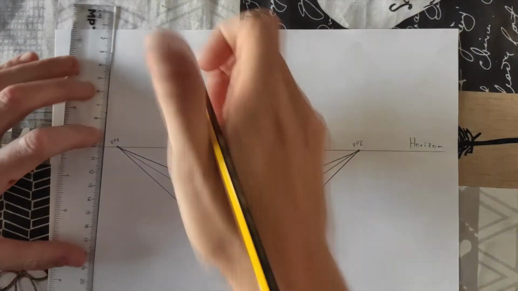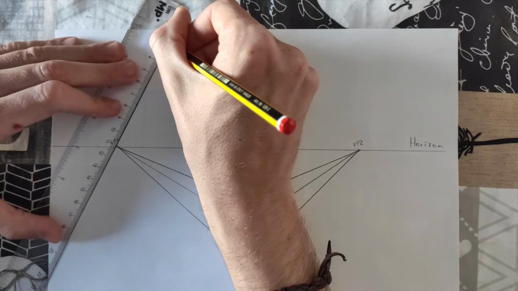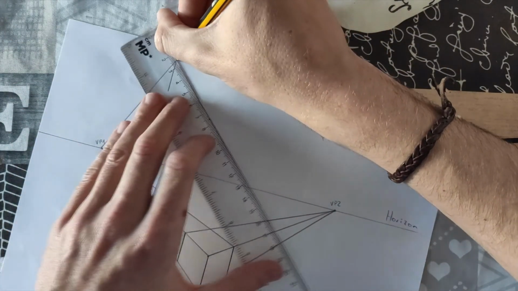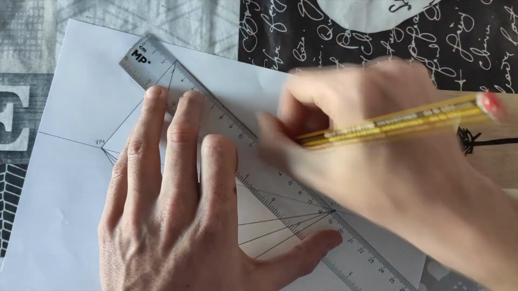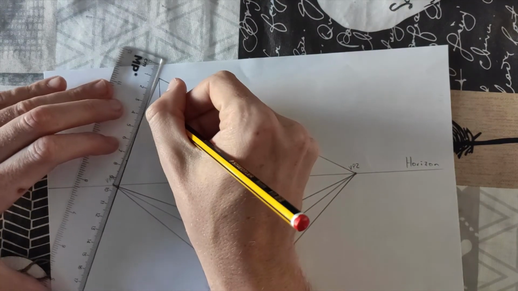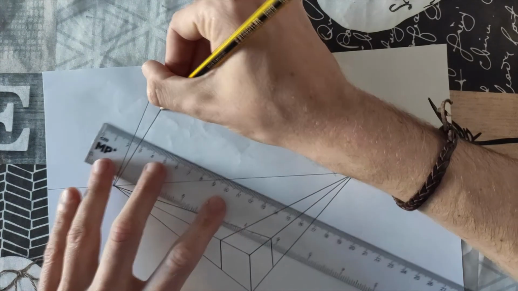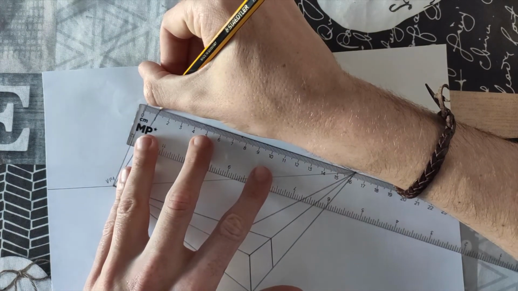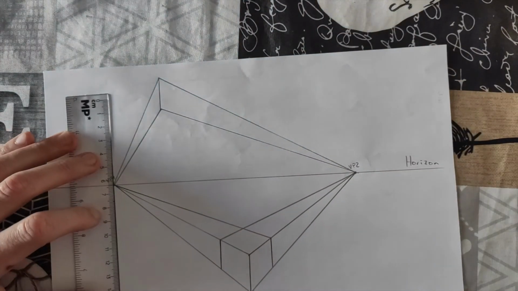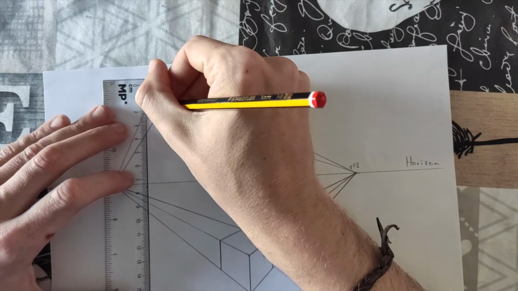Vertical line first. Now from the top, line to both vanishing points. From the bottom, two lines. And once again, one vertical line here, for example.